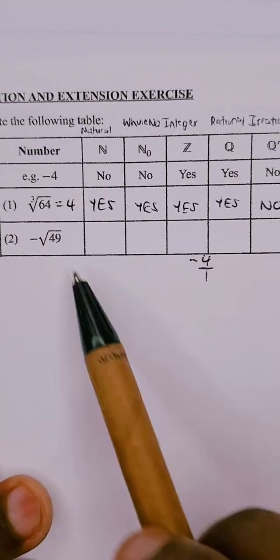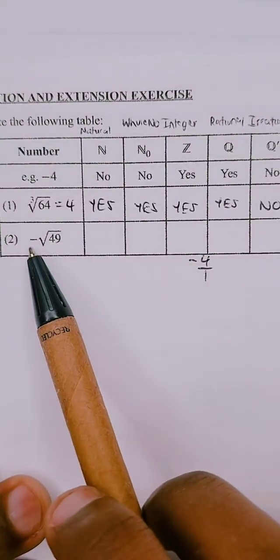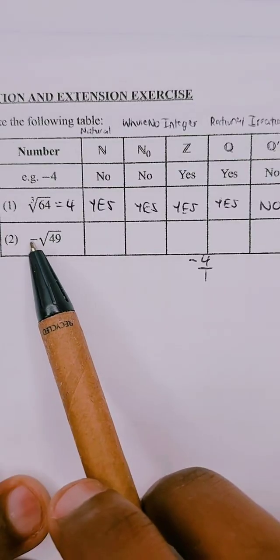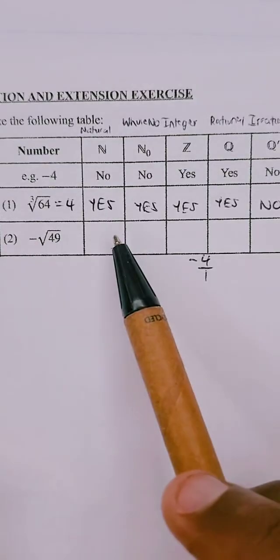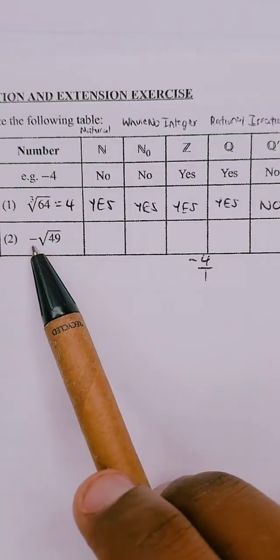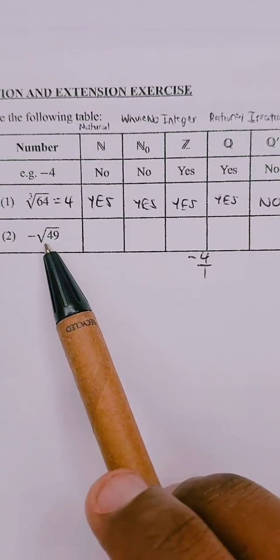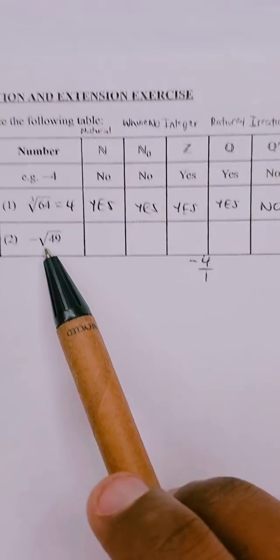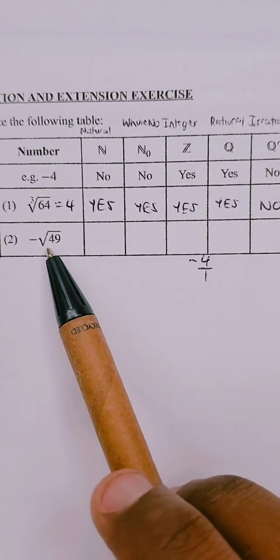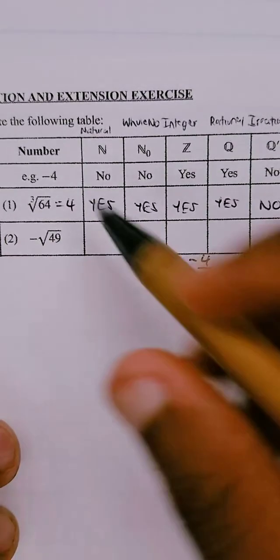All right. Guys, the negative is obviously outside. It's multiplied to the root. I mean, that's the attachment of negative to the square root. Okay. Yeah, so that question really is one that you should be able to answer yourself.